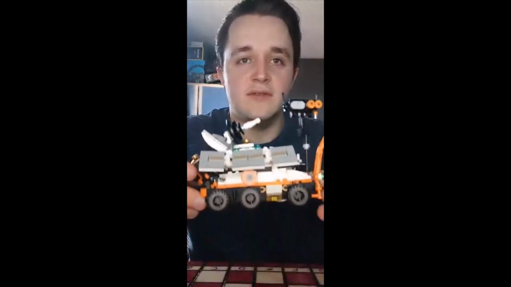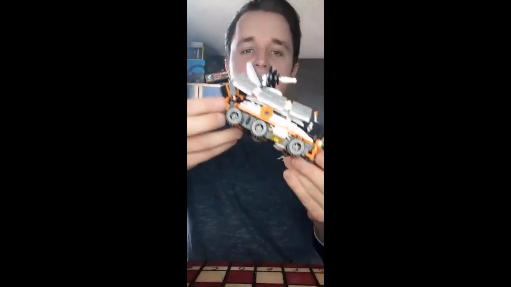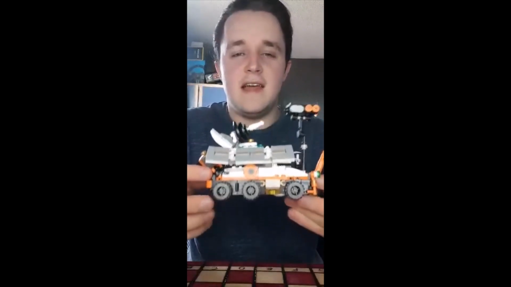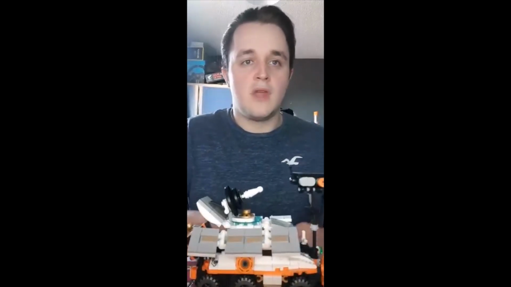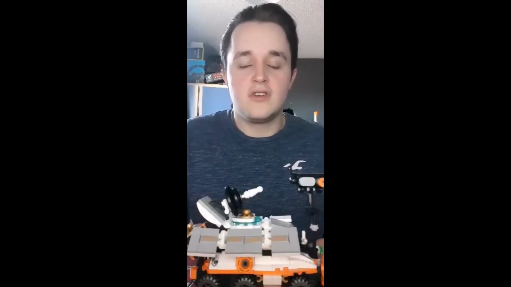Having 6 wheels instead of 4 allows for the rover to travel over difficult terrain, and if one wheel fails, well, you have 5 others. I hope this quick example helps. Good luck with your designs.